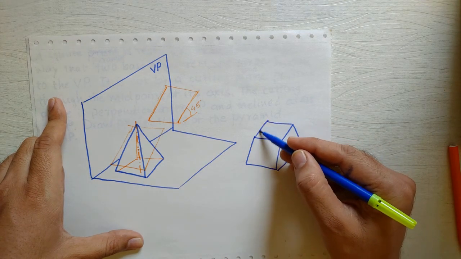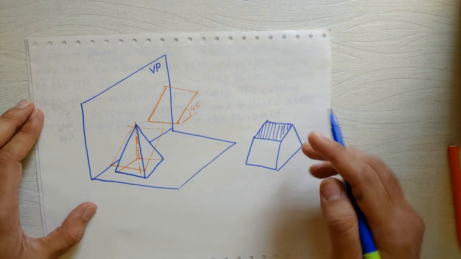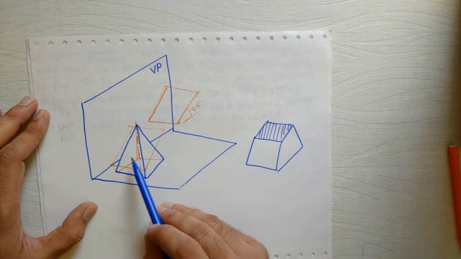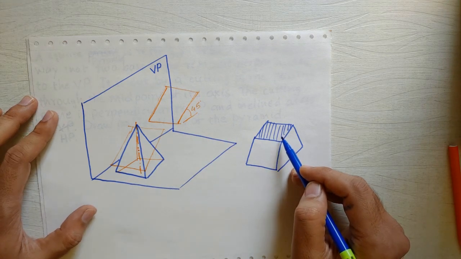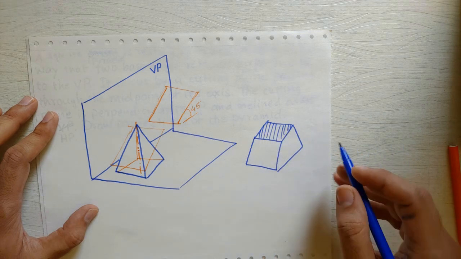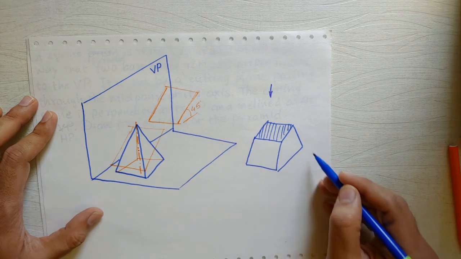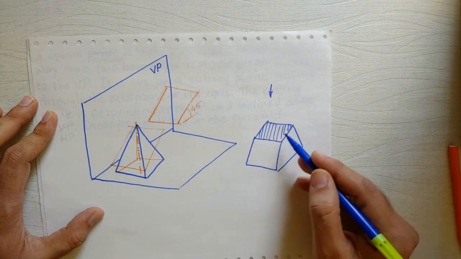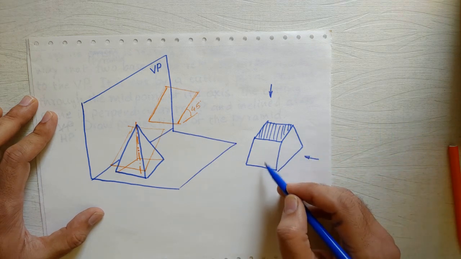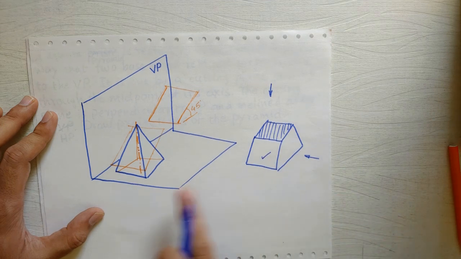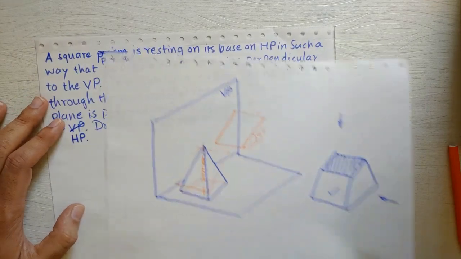Something like this it will appear, and this is the section. So we have removed the top portion of this pyramid, and after removal it appears like this, and this is the section. From the top, if we see, we will be able to see this section. When we look at it from the front, we will not be able to see the section. Now we need to draw projections of this, not this. So now let's try to solve the problem.